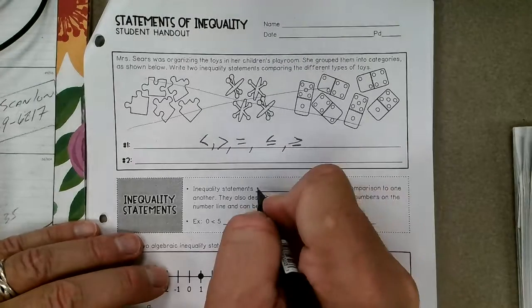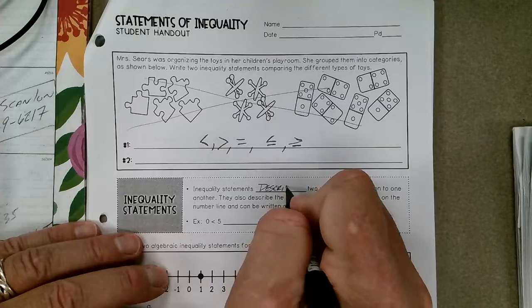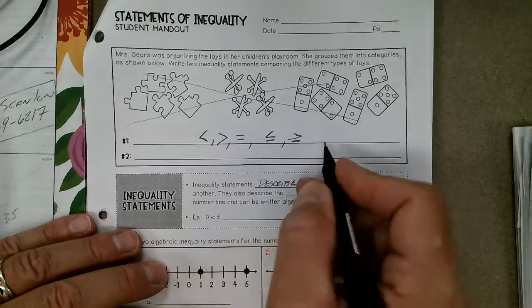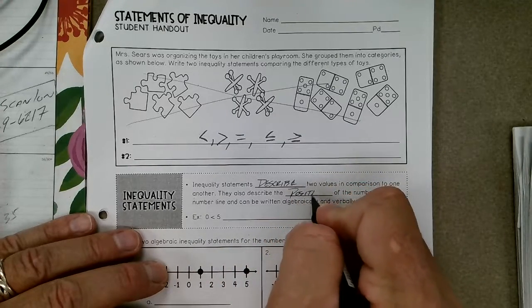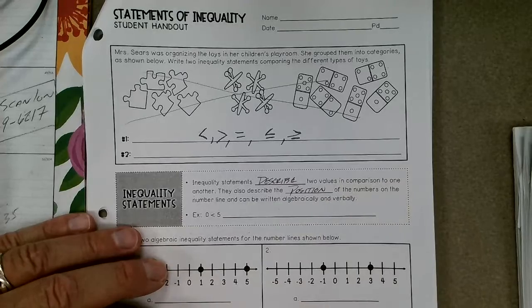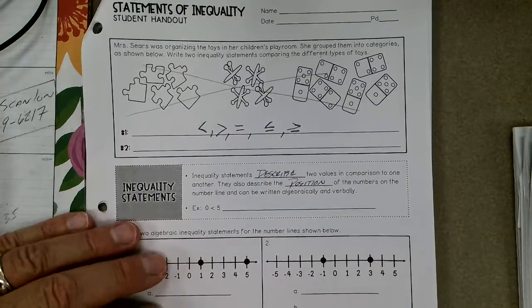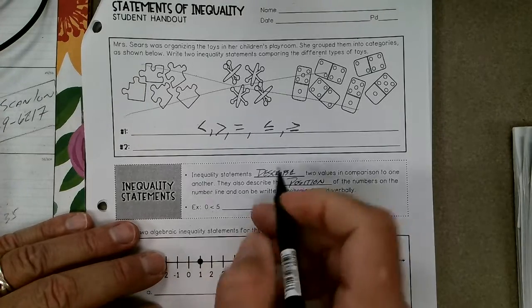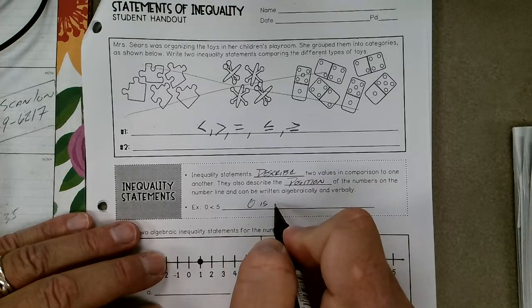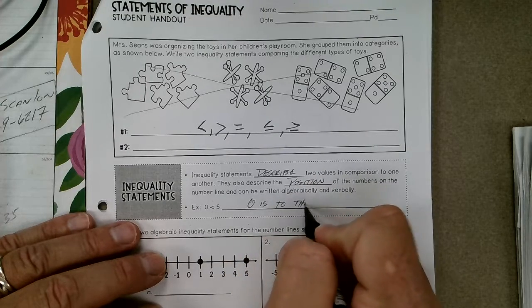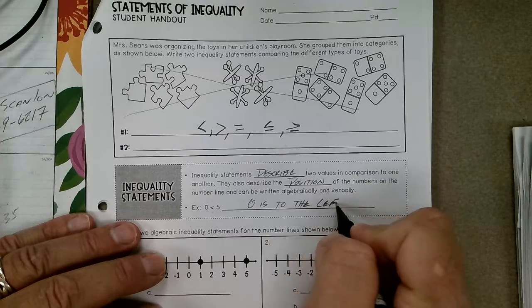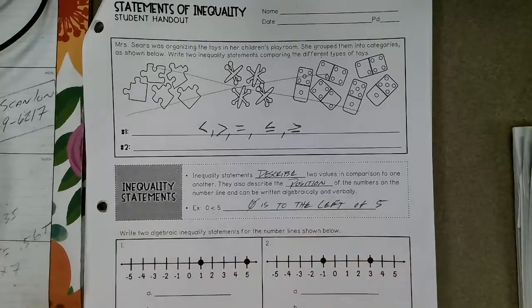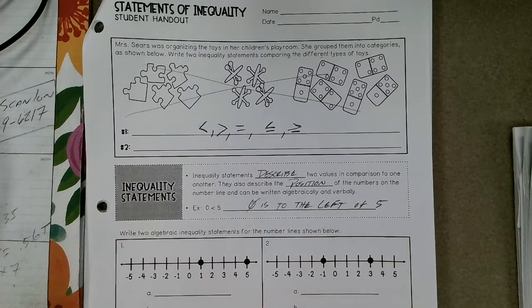Inequality statements describe two values in comparison to one another. They also describe the position of the numbers on the number line and can be written algebraically or verbally, right? So 0 is less than 5. 0 is to the left of 5 as well, okay? And let me put a little slash through that so we know that's a 0, okay?